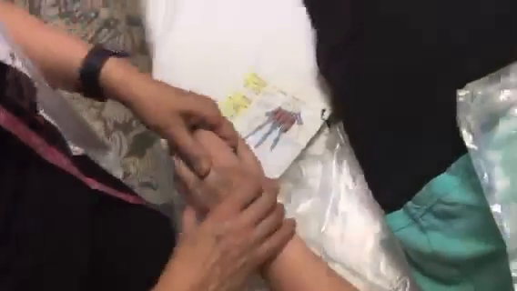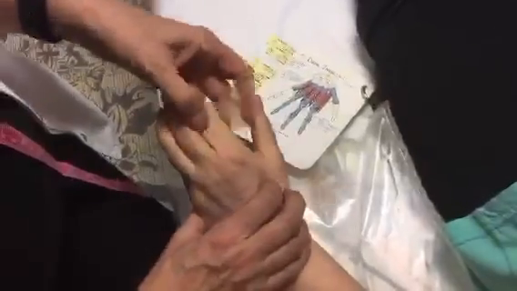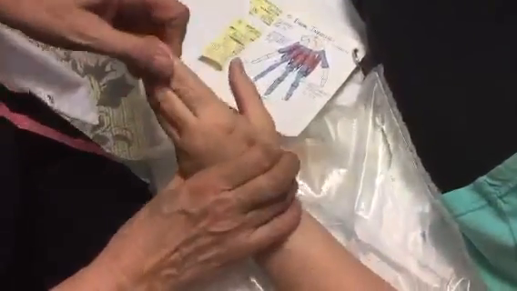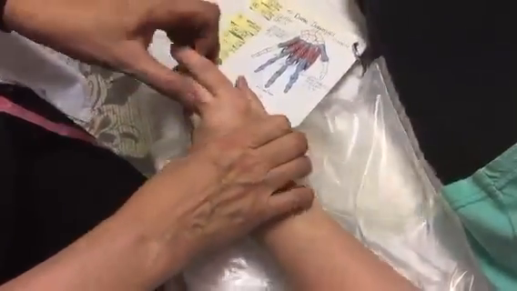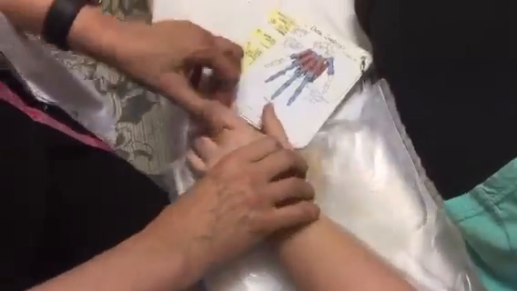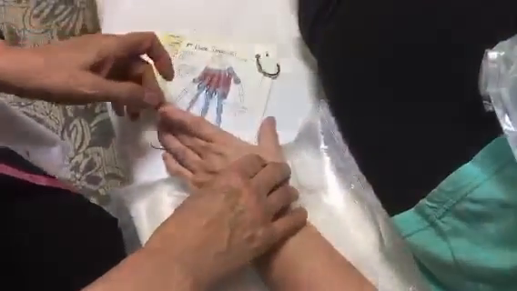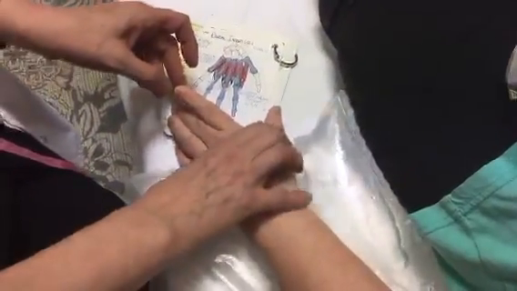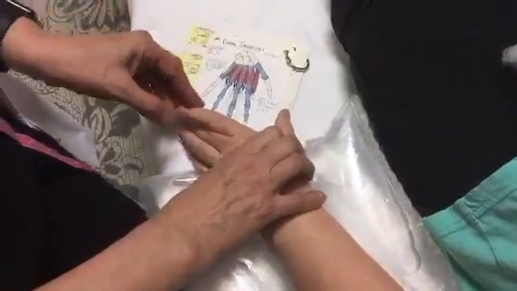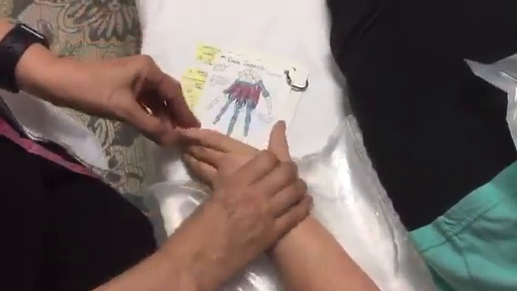Okay, so we're going to come right here. So here's the thumb. Here's the second finger actually. We're going to press on it and we're going to pull it across to the opposite side. So our goal is to be able to get this finger all the way to the baby finger side easily. What do you think? Can you do it? We're going to try.